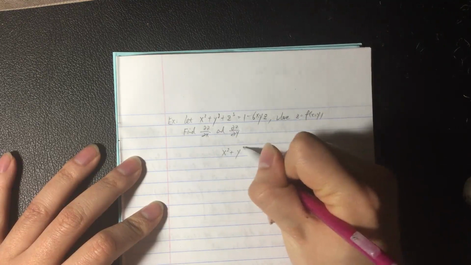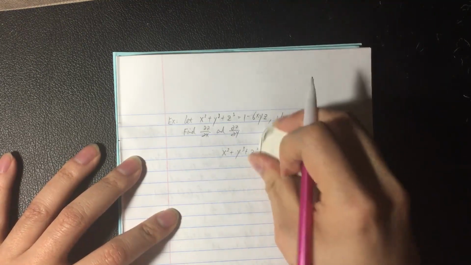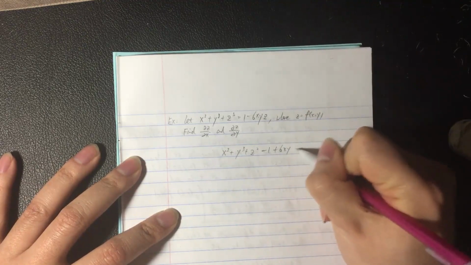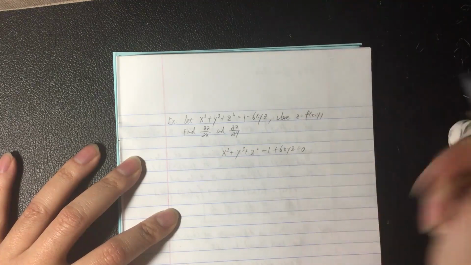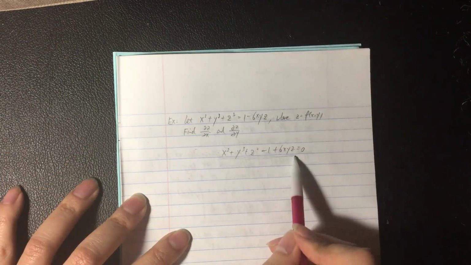x cubed plus y cubed plus z cubed minus 1 plus 6xyz equal to 0. This expression here has 3 variables.